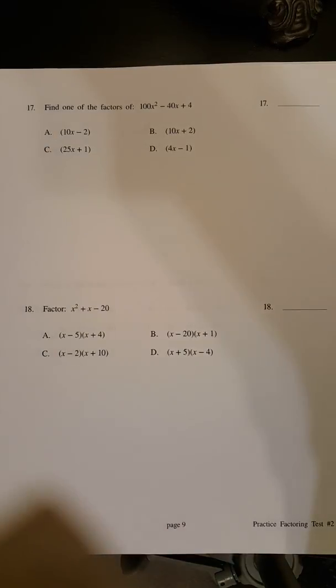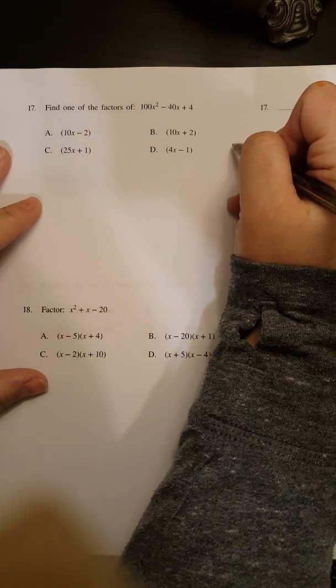Alright guys, I'm back with number 17. So this is kind of a weird problem. Not my favorite, but I'll show you why.